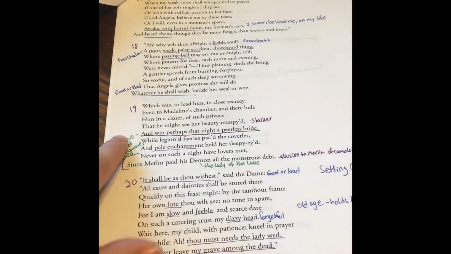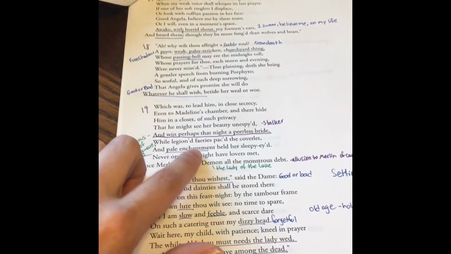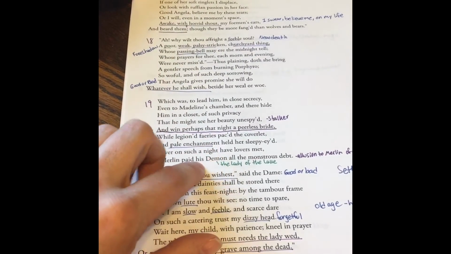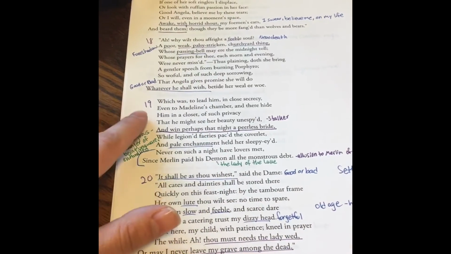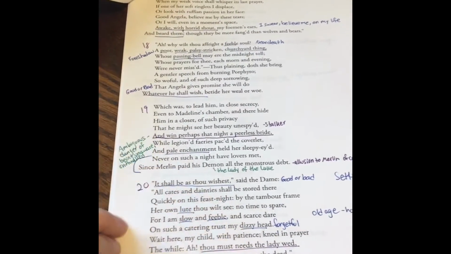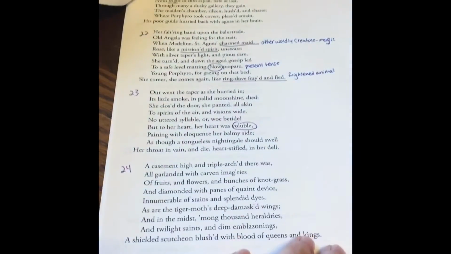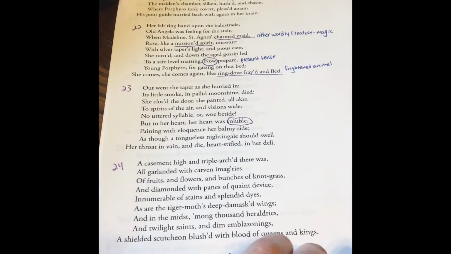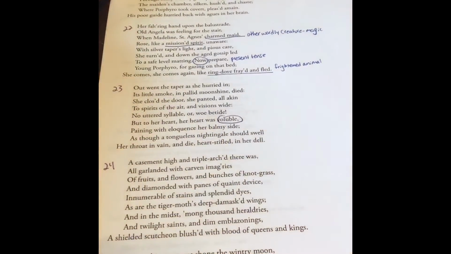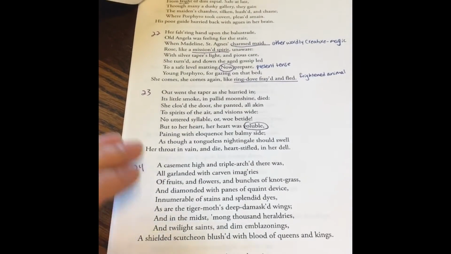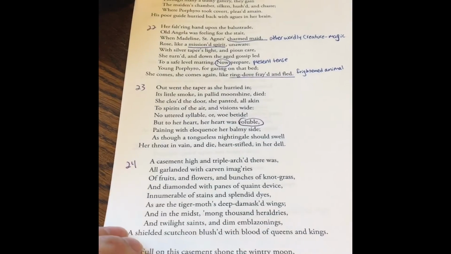There are these warnings. There's this idea about fairies and witches and otherworldly magical things. We have a lot of foreshadowing. And then you can see I've kind of stopped making as many annotations because I'm trying to understand, with the length of this poem, making sure I'm keeping up with everything that's going on. So a lot of this was done in my head.